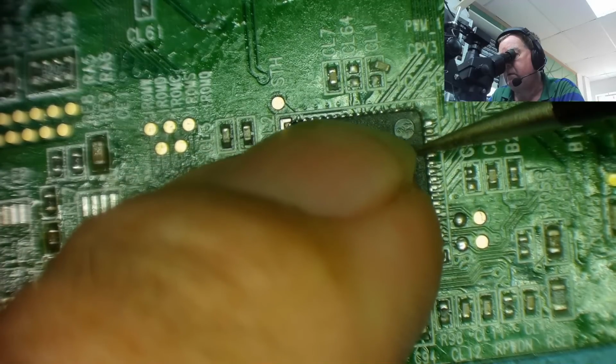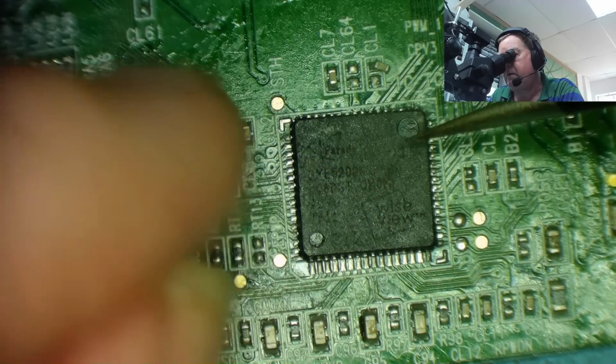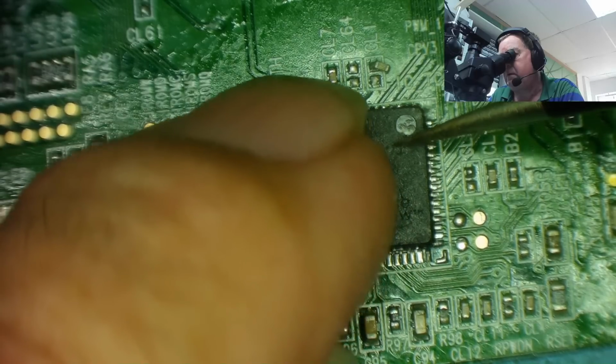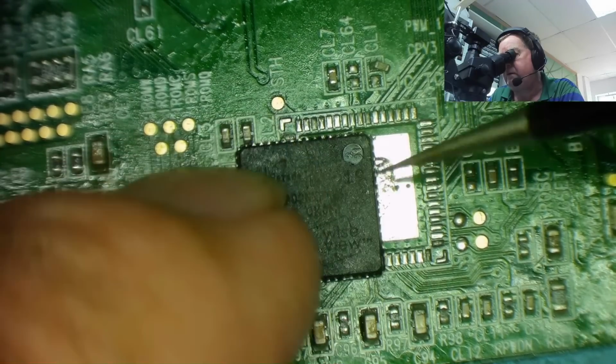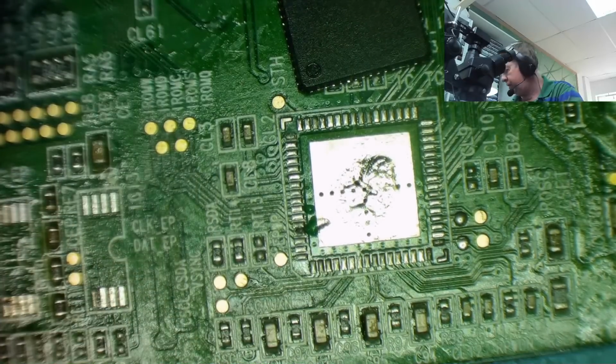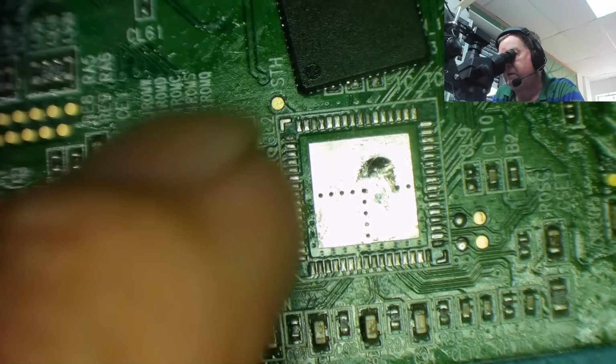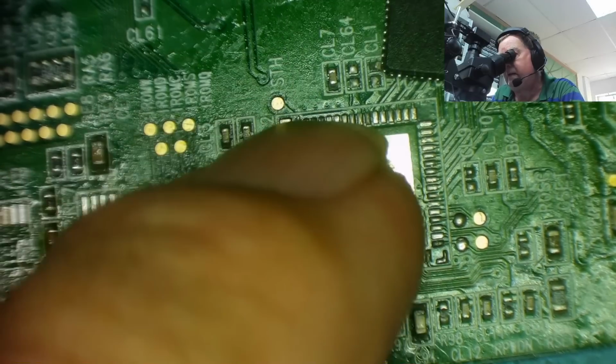Okay. That's actually made it even more slippery. Maybe a bit too much flux under it now. Okay. Once again, let's clean that off. I want to get it so it's all nice and sticky, basically. There's still flux under the chip. That's okay. So I'll stick it back down again.